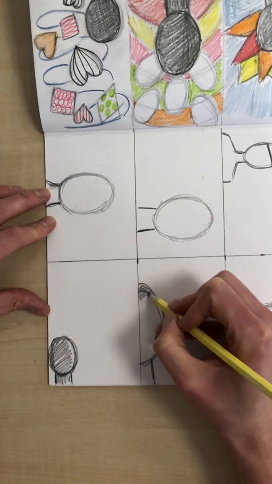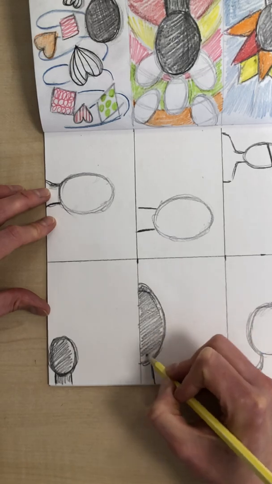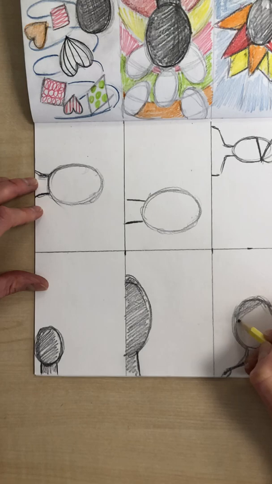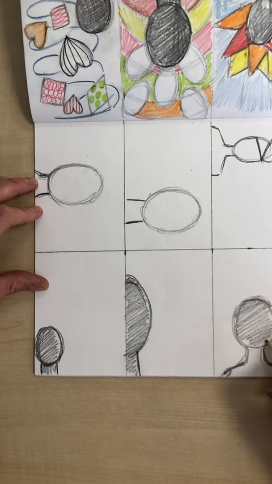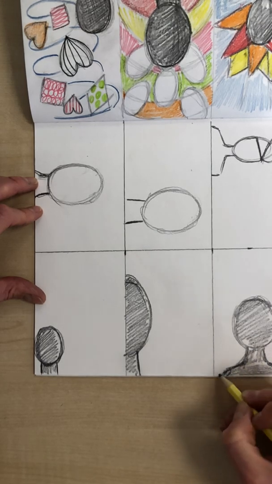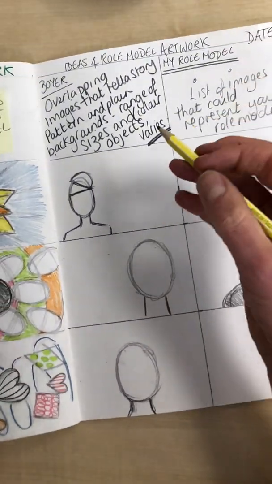If you have time, you can add some tone or shade to that, either grey or black. Or you can wait until the end. Okay, so step one is the heads.